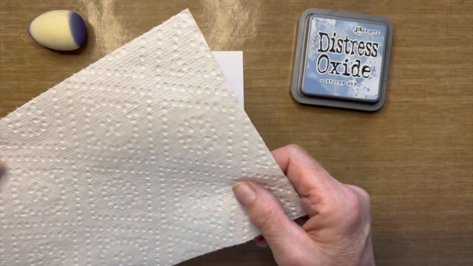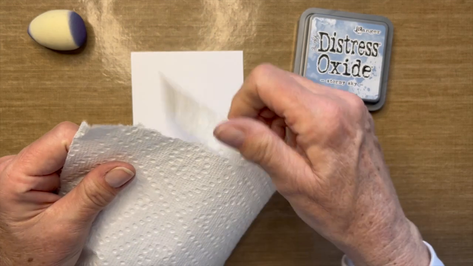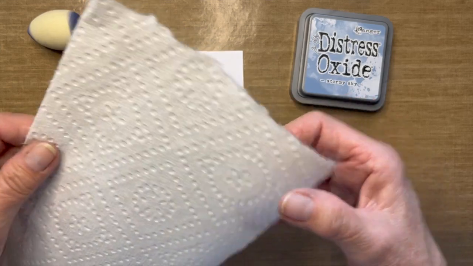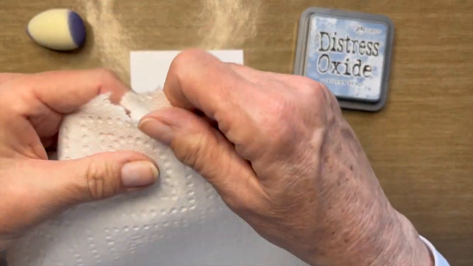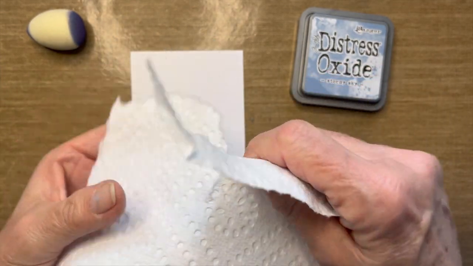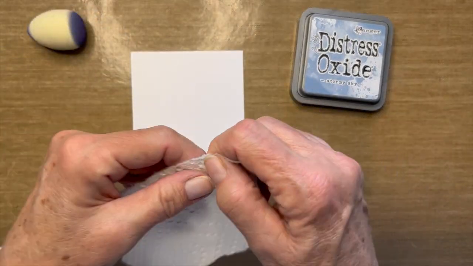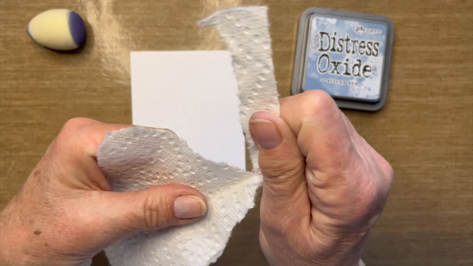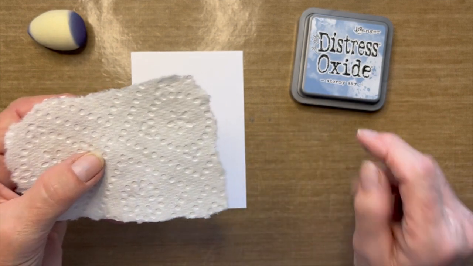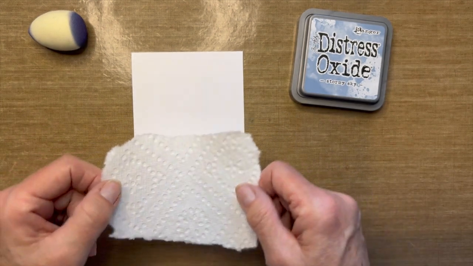So what you do is you take this piece of paper towel and you want to just rip off an edge. Don't be too particular about what's happening on that edge. Just give it a rip. So I'm going to rip this off on four sides. And as you rip your paper, naturally it's not going to be even. And being that it's made of paper, you're going to have some paper fibers sticking out. That's the good part. You want those little fibers to be there. And that's it, guys. That's the main tool that you need.